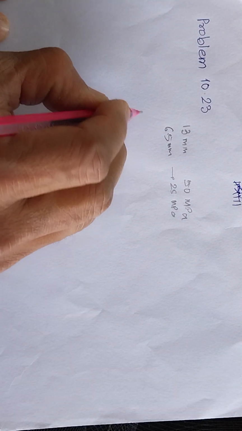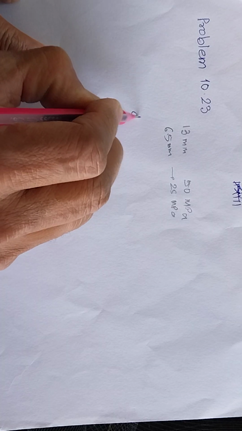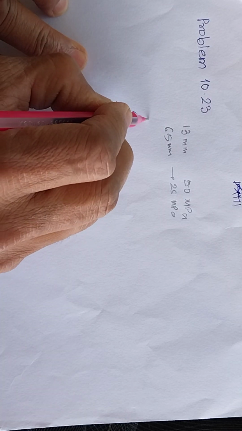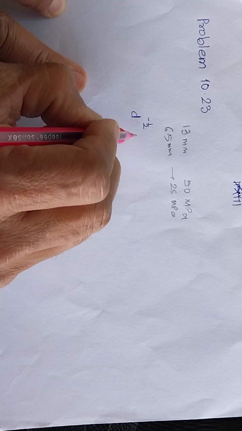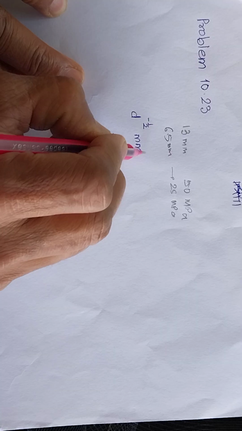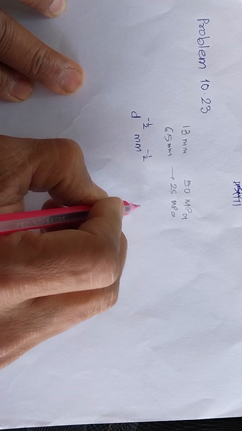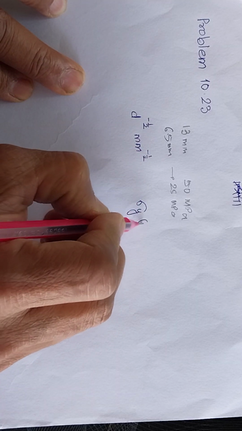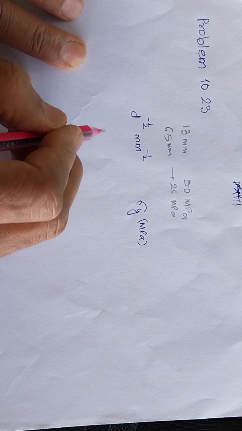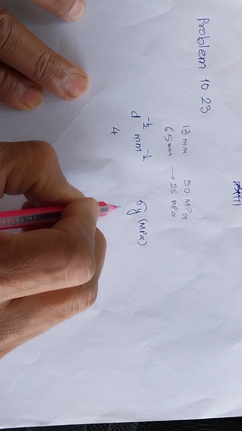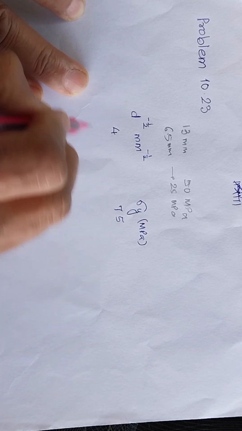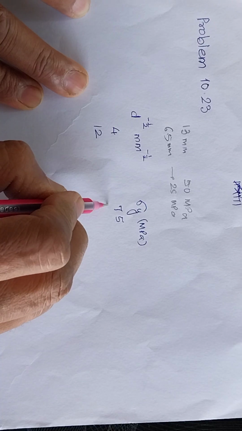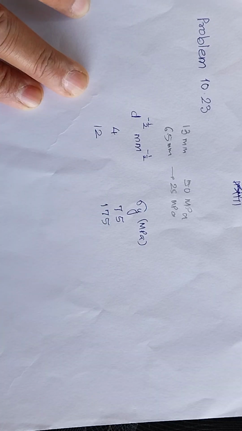If we try to tabulate the values, we have for grain size raised to minus 1 by 2, that is 1 upon square root d, expressed in millimeter raised to minus 1 by 2, and sigma y expressed in megapascal, two values. For 4 we found it to be 75, and for 12 we found it to be 175.